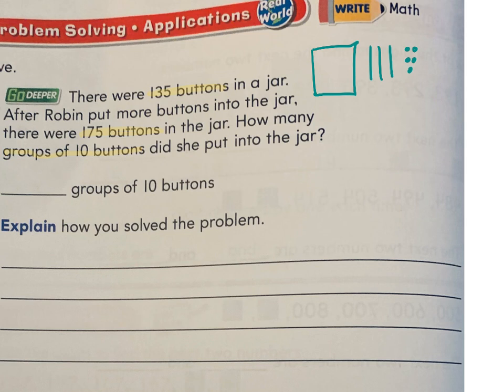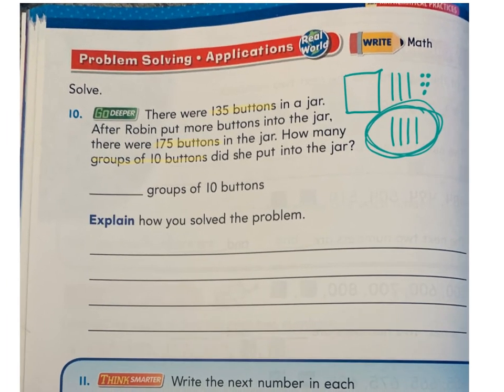So 135, 145, 155, 165, 175. Right here, how many groups of 10 did we add? 4 groups of 10 to get to 175.